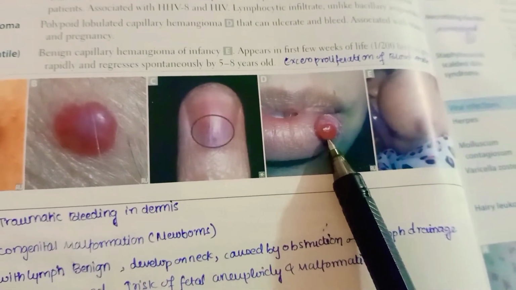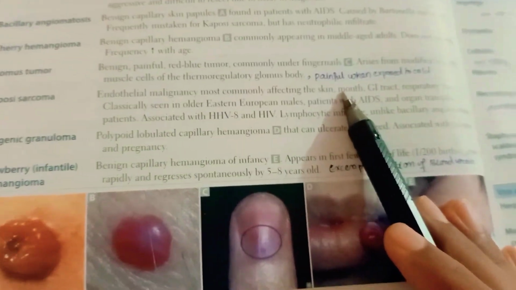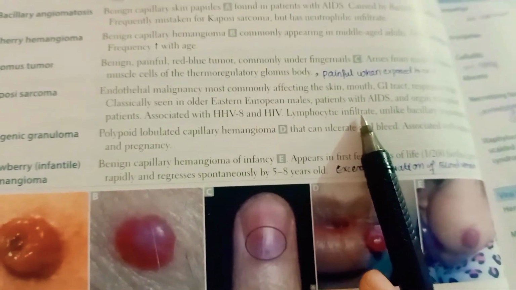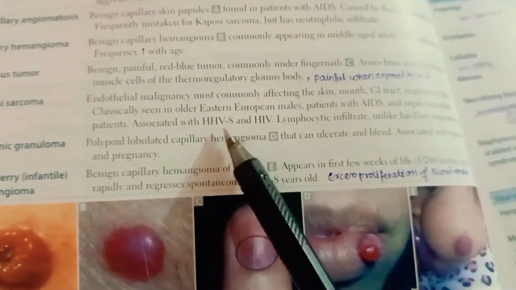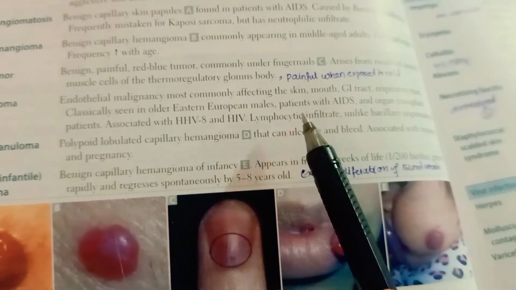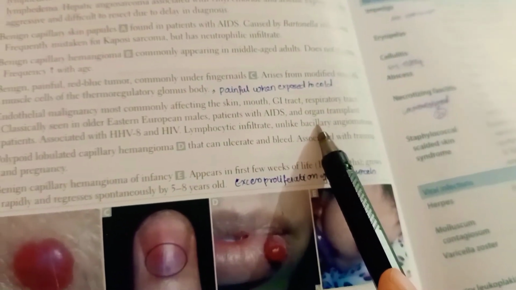Next, coming to Kaposi sarcoma. Kaposi sarcoma is an endothelial malignancy, most commonly affecting skin, mouth, GI and respiratory tract. Classically seen in Eastern European males and patients with AIDS and organ transplant patients, associated with HHV8 and HIV. And here the differentiation is lymphatic infiltrate. In bacillary angiomatosis, there is neutrophilic infiltrate.